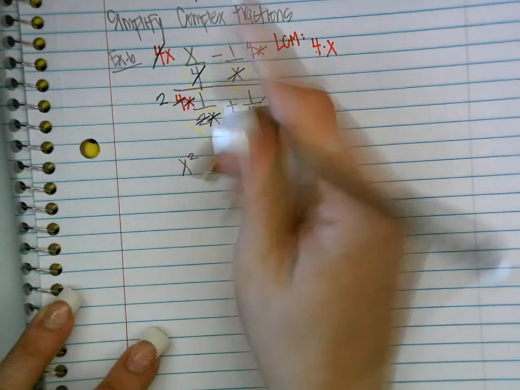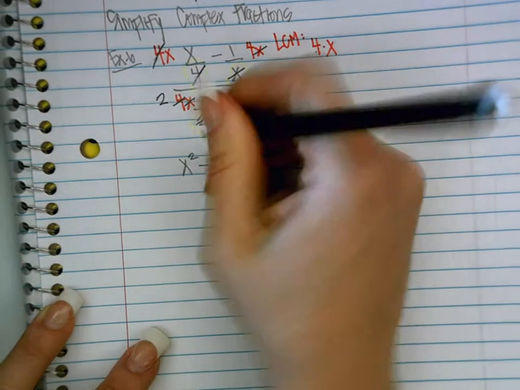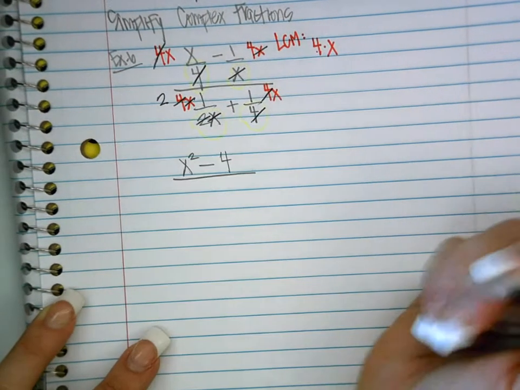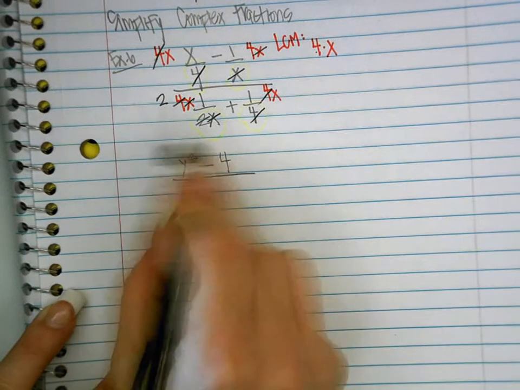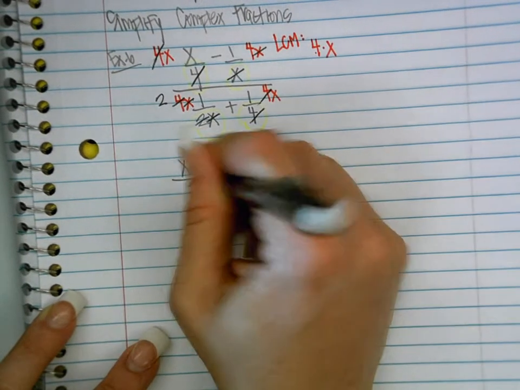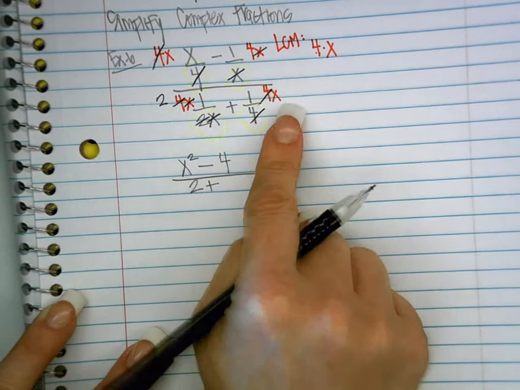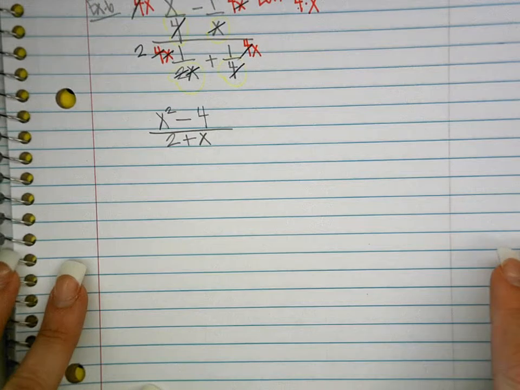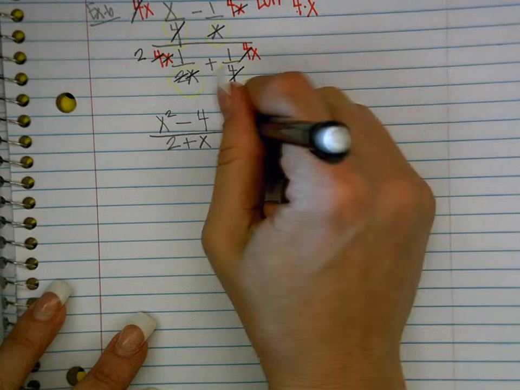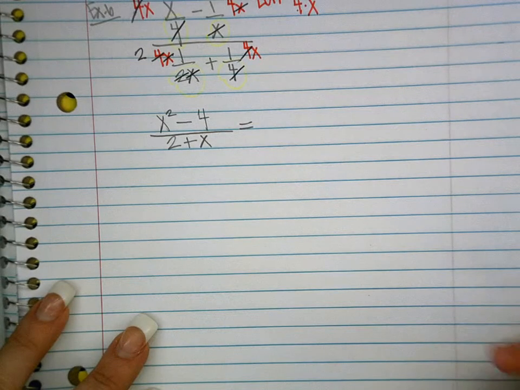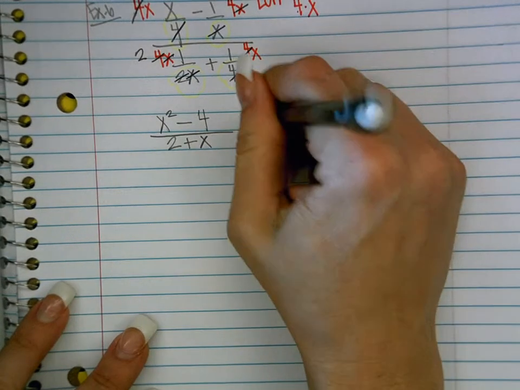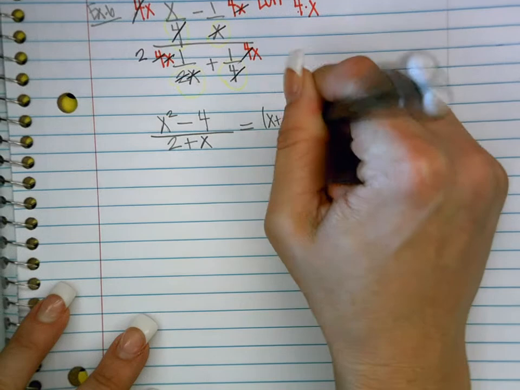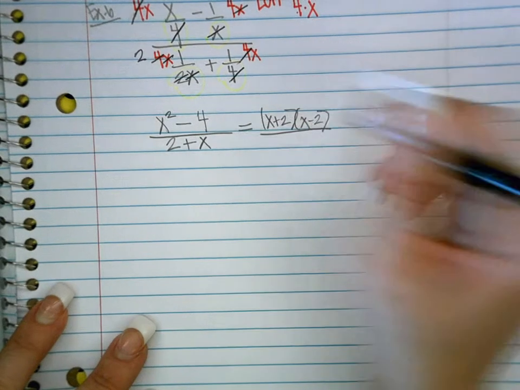Minus 1 times 4 is 4. Over, in the denominator, 2 times 1 is 2, plus 1 times x is x. Is this fully simplified? No. What can I do in the top? Factor it to be x plus 2 and x minus 2, over 2 plus x.